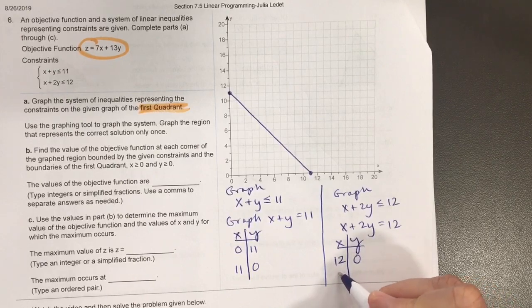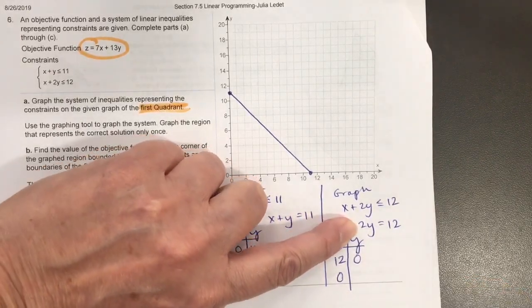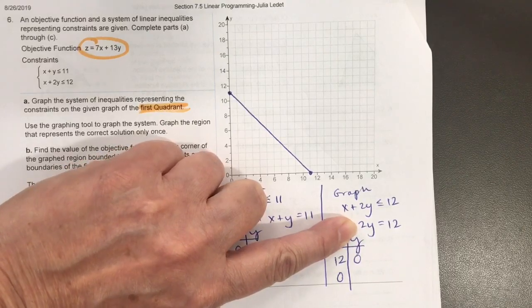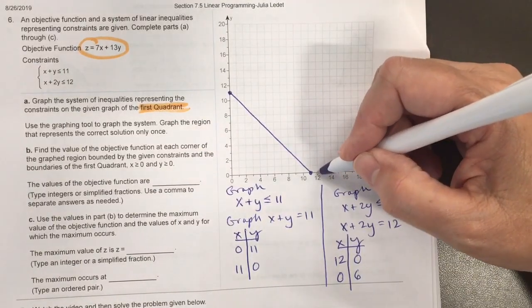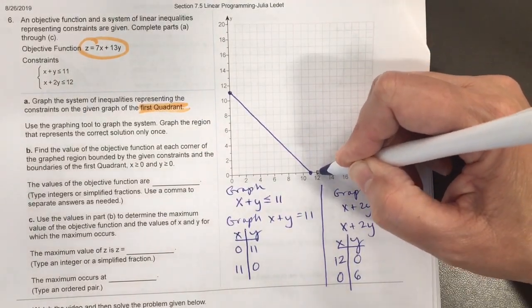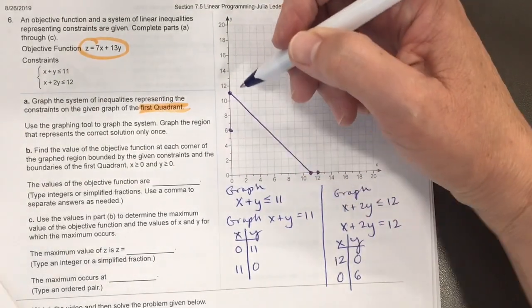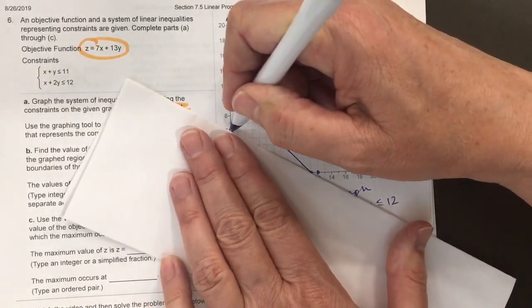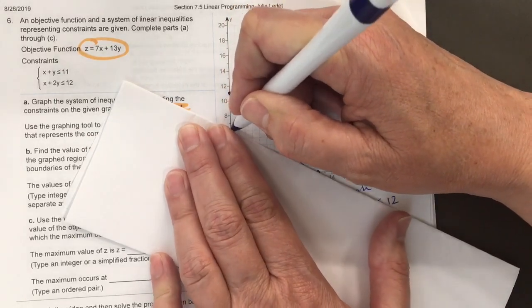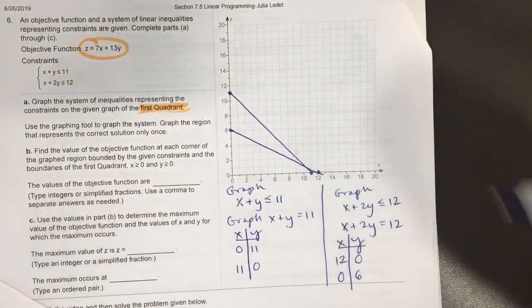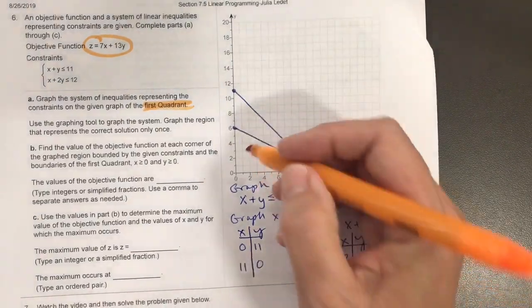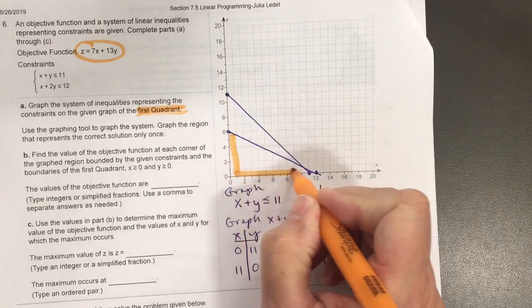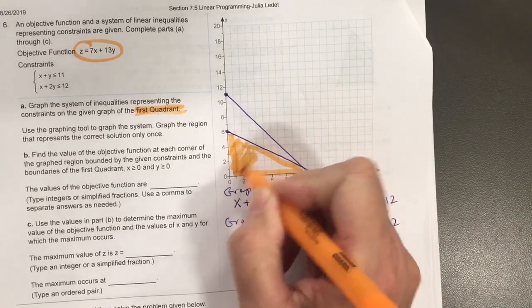The y-intercept, plug in 0 for x. And you get 2y equals 12. Y equals 6. So I have on my graph 12, 0, 0, 6. I'll take my straight edge and connect those 2 dots. Now, because you're graphing this on the computer, you probably have a much better picture than I have right there. You probably could guess the intersection point from the graph.